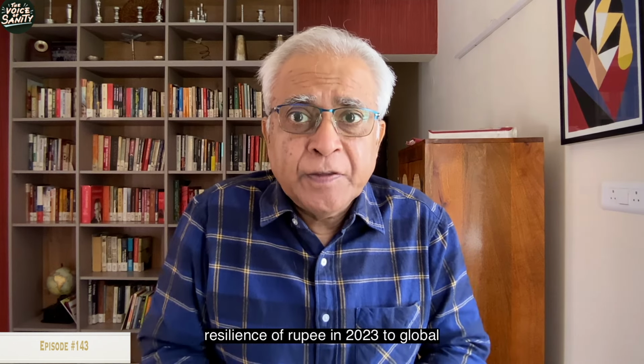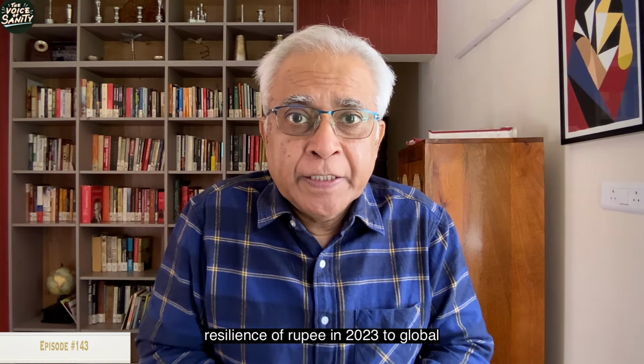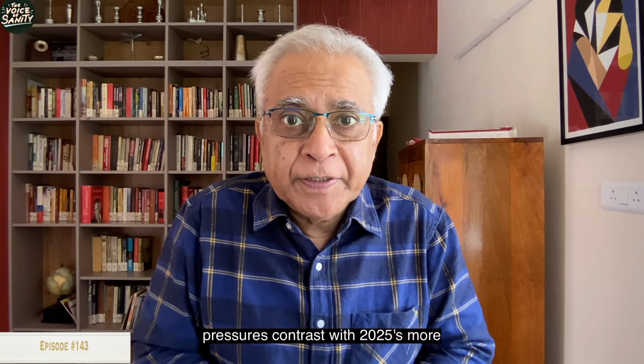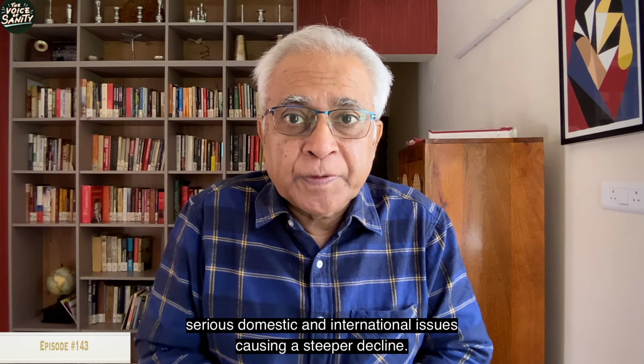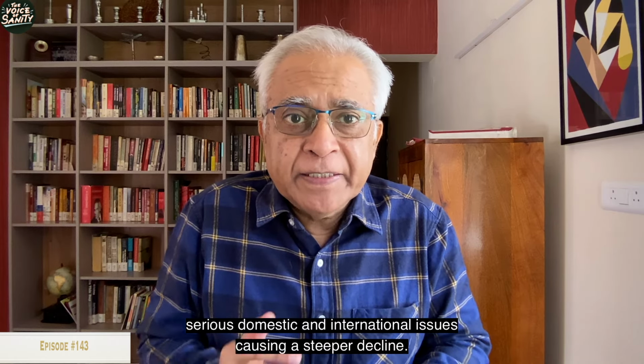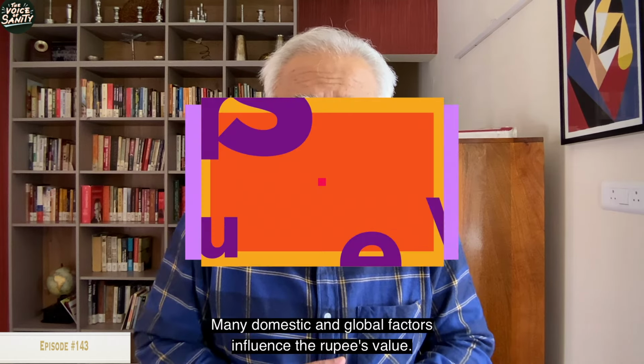The resilience of the rupee in 2023 to global pressures contrasts with 2025's more serious domestic and international issues, causing a steeper decline. Many domestic and global factors influence the rupee's value.